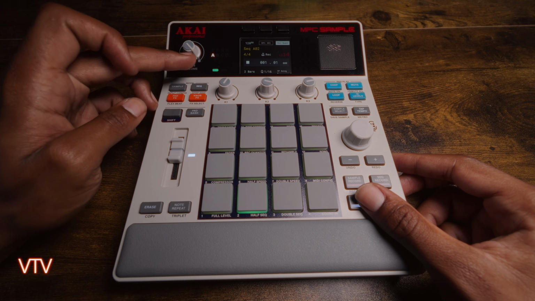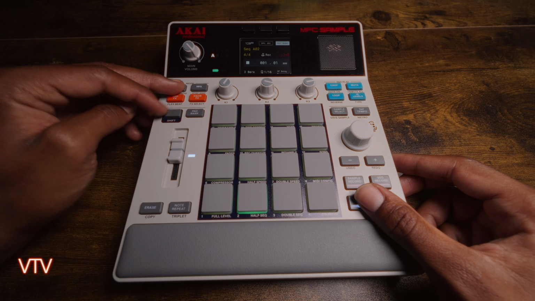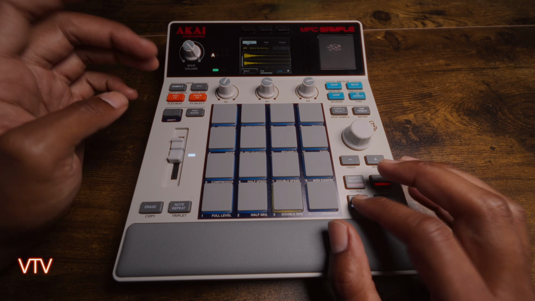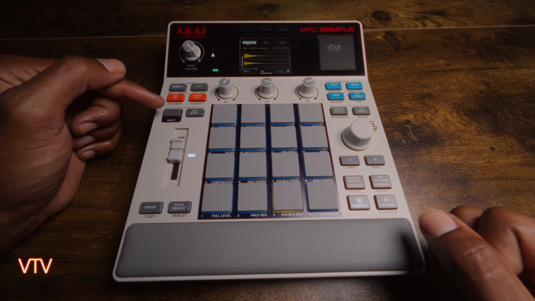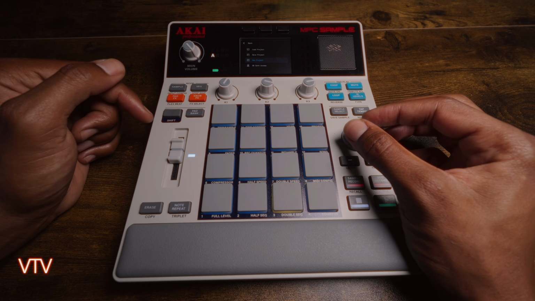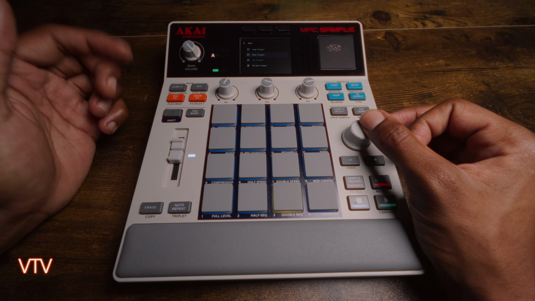So now, how do you save this custom kit that we have right here? Well, you would hold Shift, you would hit pad 16, and believe it or not, you're going to hit Save Project.